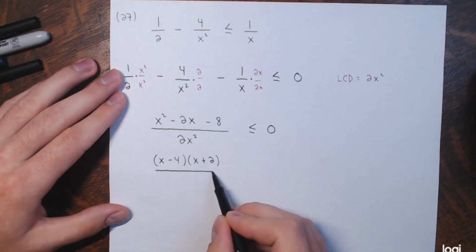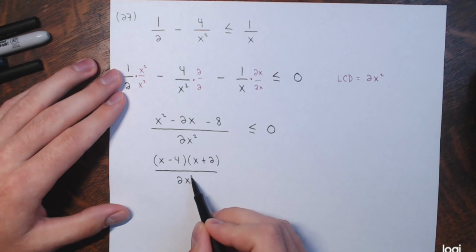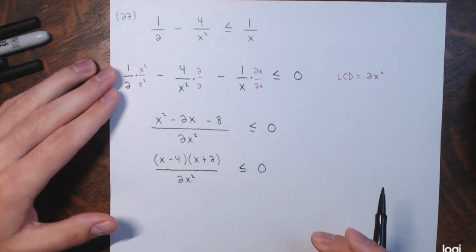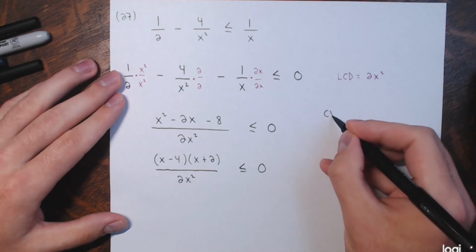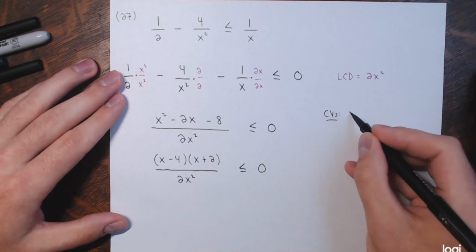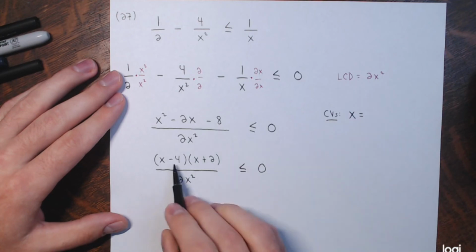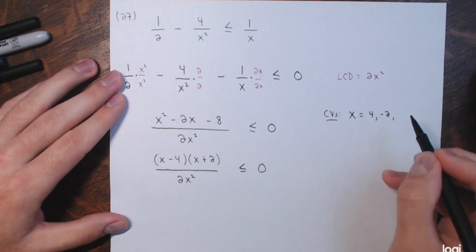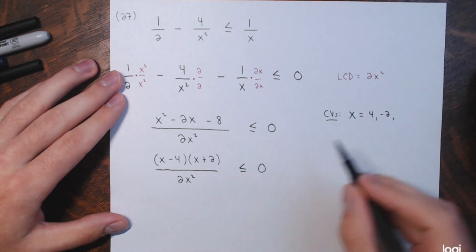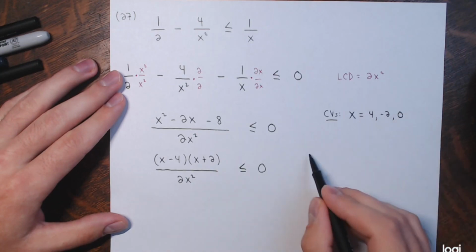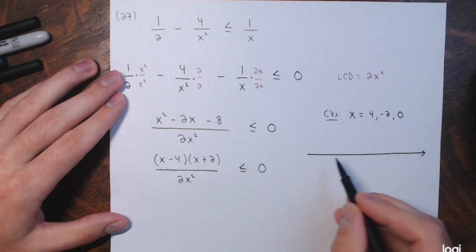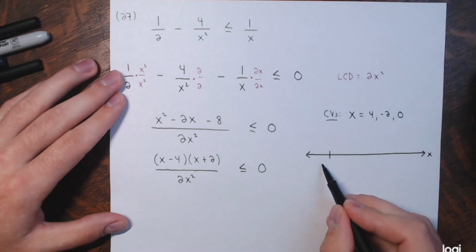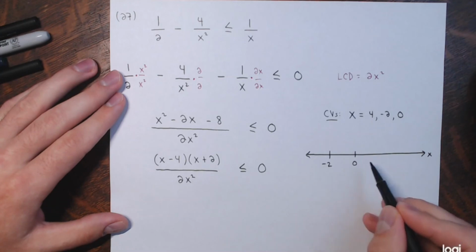Denominator is just 2x squared. It's less than or equal to 0. And off to the side here, the critical values, the CVs. The numerator is made 0 by positive 4 and negative 2. And the denominator is made 0 by 0. So once again, I have these three critical values, which I'll mark on a number line here. Negative 2 would be the farthest left, then 0, then 4.